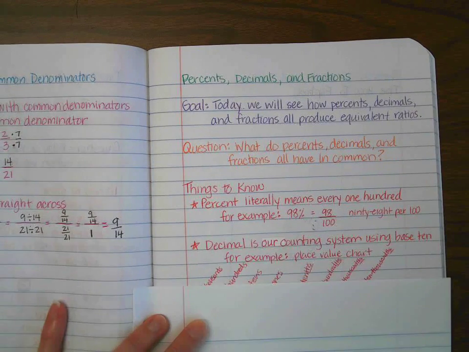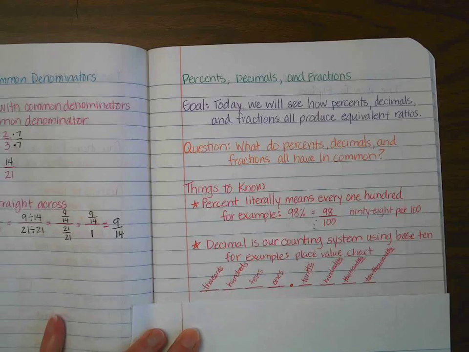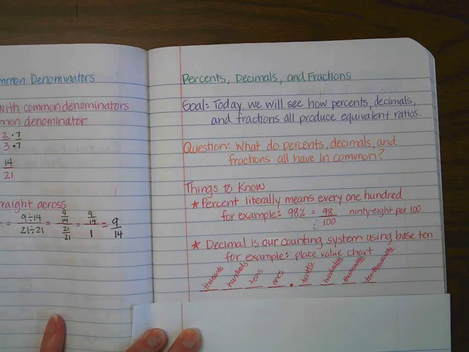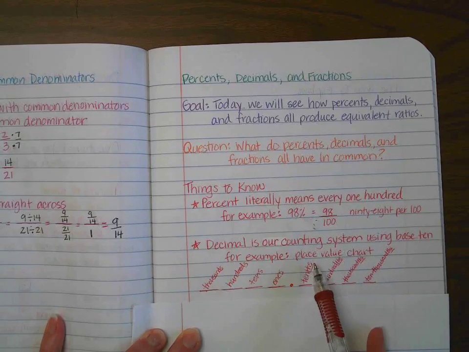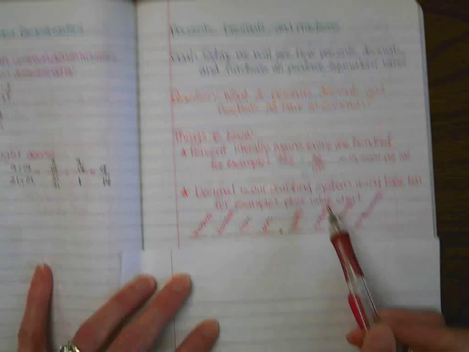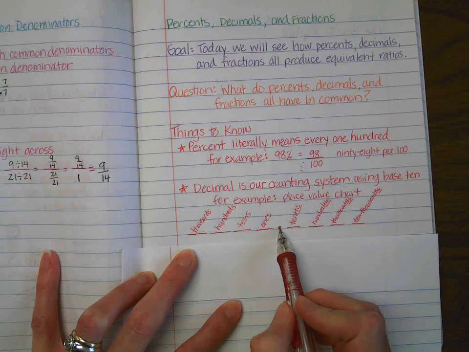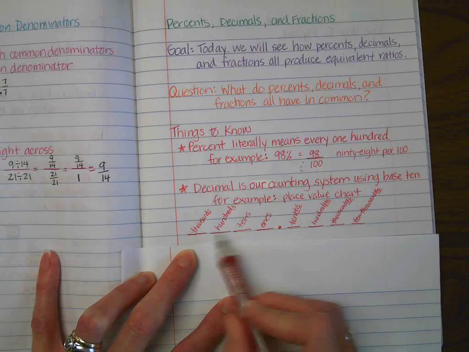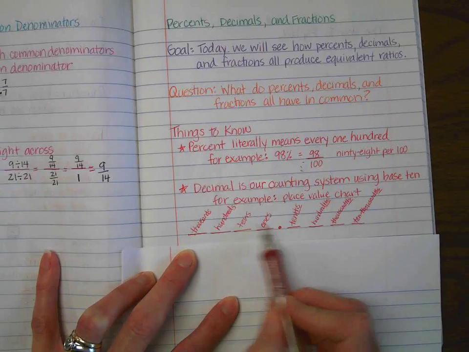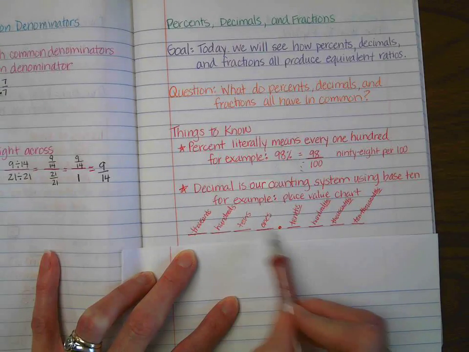Okay? A decimal is our counting system using base 10. So for example, the biggest thing that I can help you remember what decimals are is think about our place value chart. Okay, here's our place value chart that we currently use. So the decimal point sits right here. Everything to the left of the decimal is ones, tens, hundreds, and thousands.